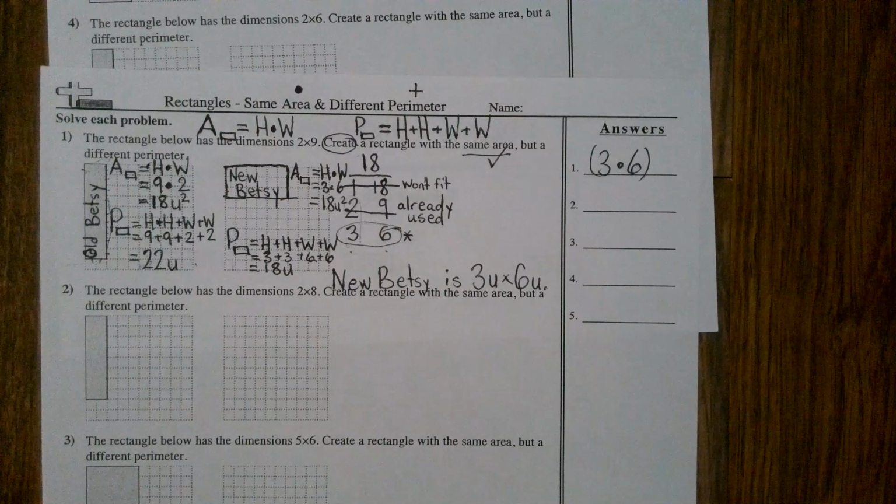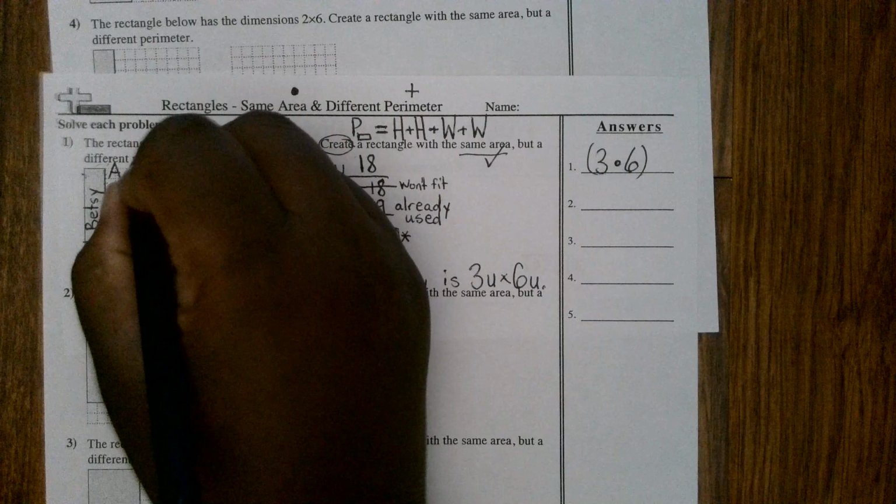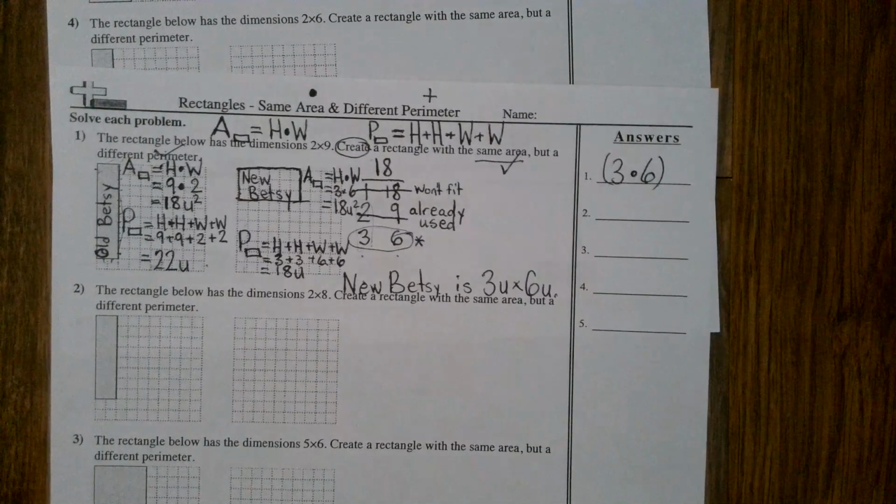Okay, those are the dimensions of a different rectangle that will have the same area but a different perimeter. Let's do one more problem and then we're going to look at the overall process. Let's do problem number 3.